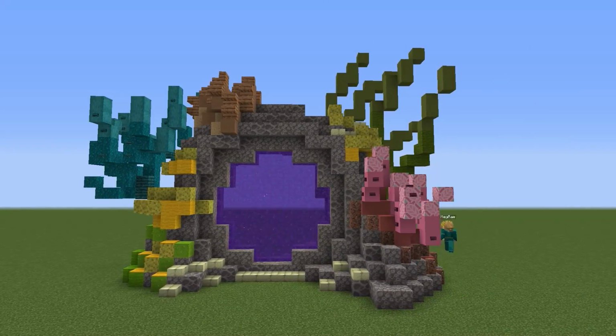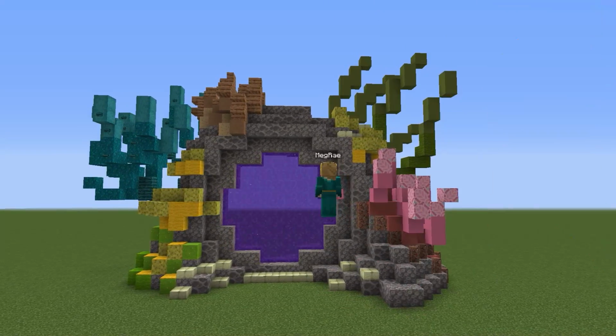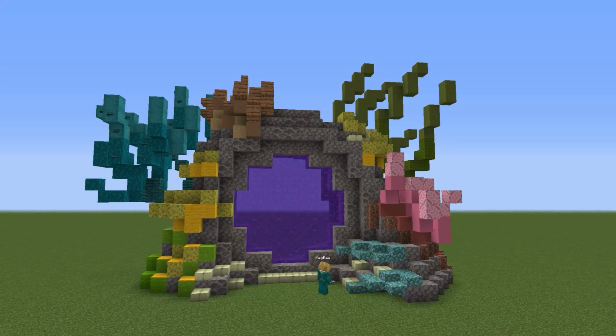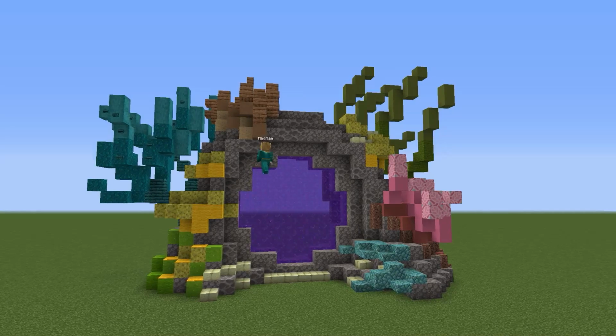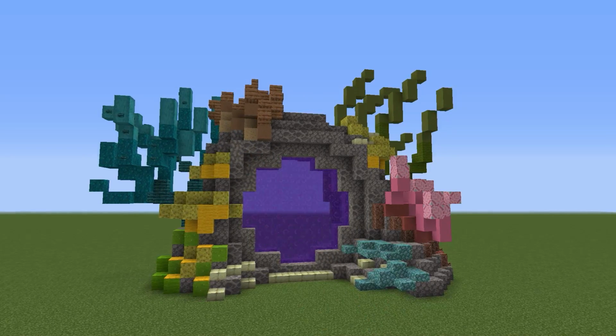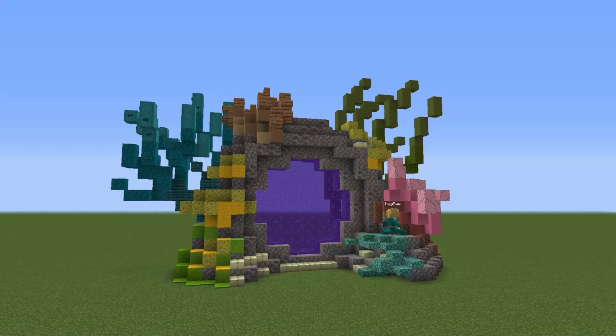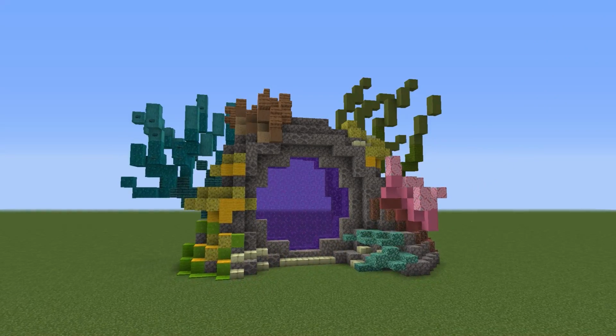I feel like this whole portal design is really just adding a lot of random colorful plants everywhere and just going crazy with it. You don't really have to overthink it. I just kind of spam blocks and kind of make it look like a shape. So it's hard for me to actually explain this portal, but that's the simplicity of it. It doesn't need much explaining.